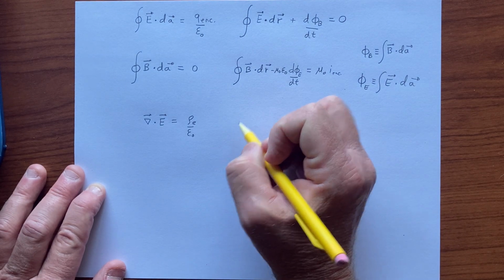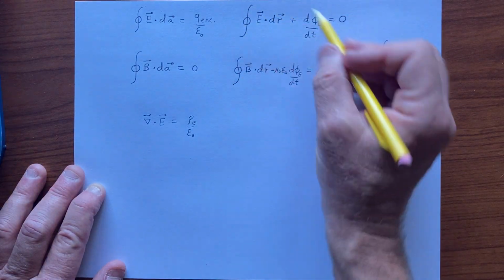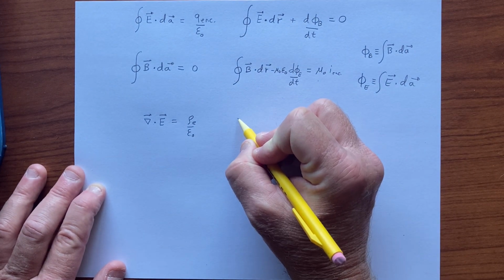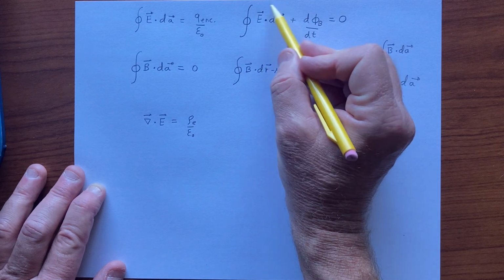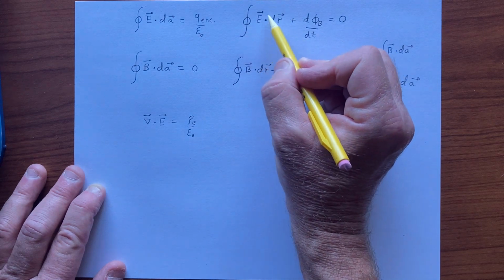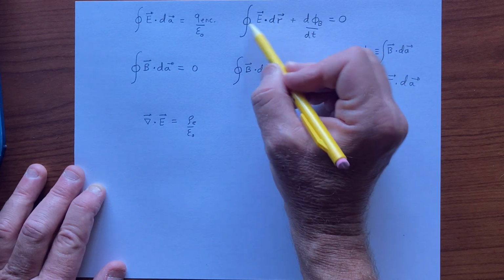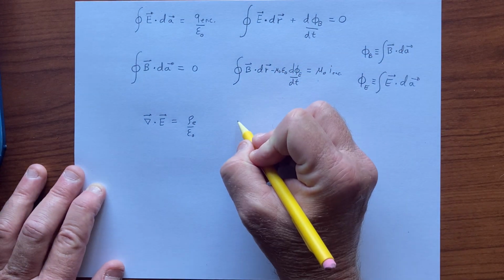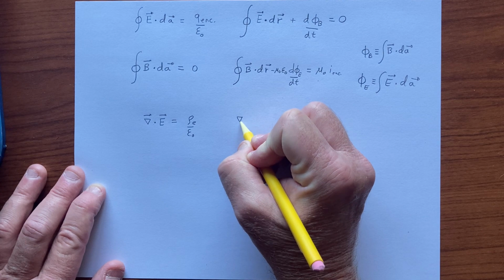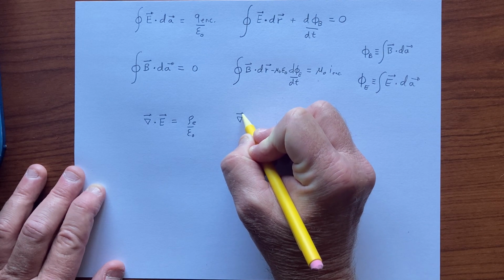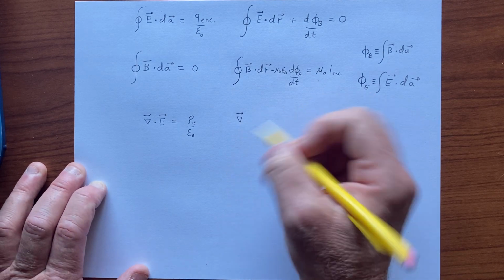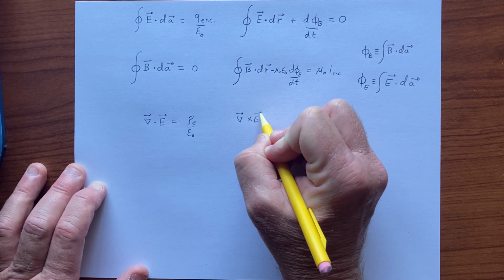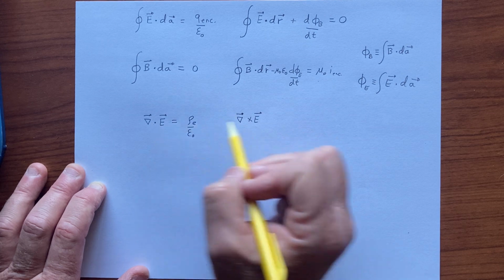So for this equation, there's a differential version, which says the reason why the electric field has a non-zero integral around the closed path is because there's an electric field that curls around. And so we can ask, is there a differential operator that captures the degree to which the field curls around? And that's this object. So this is a different kind of derivative.